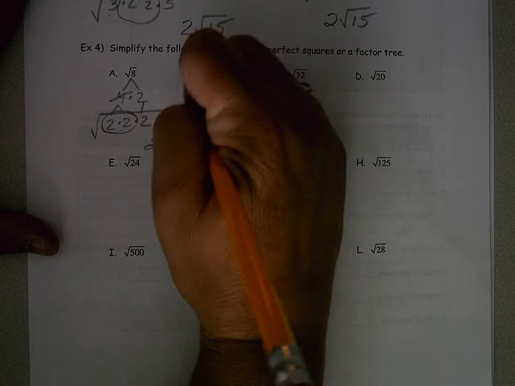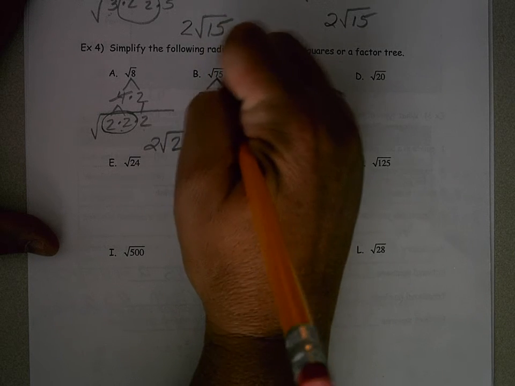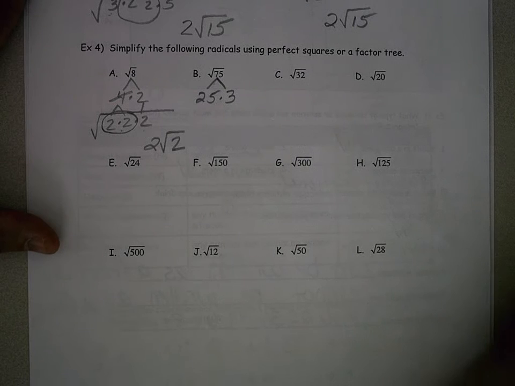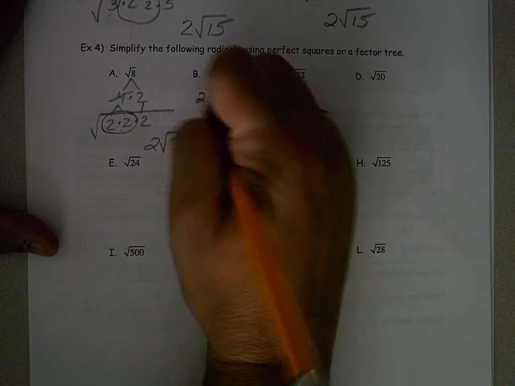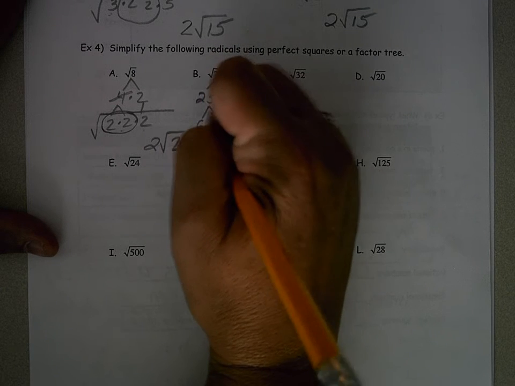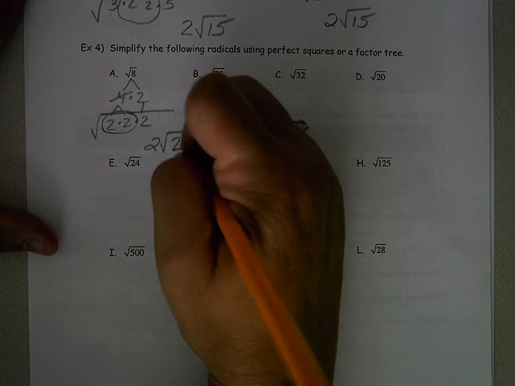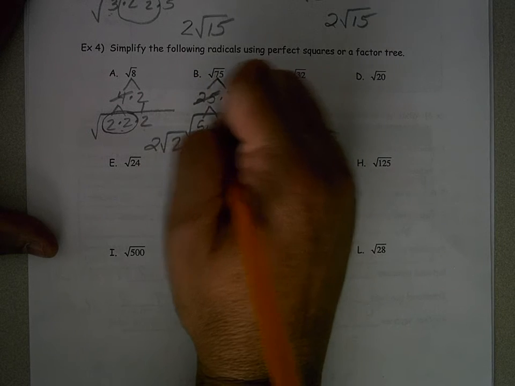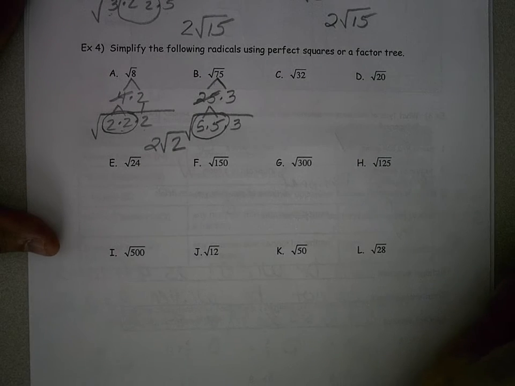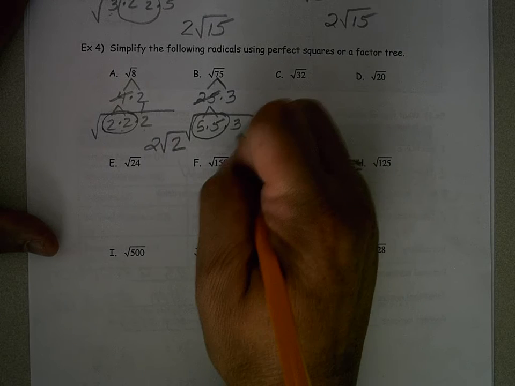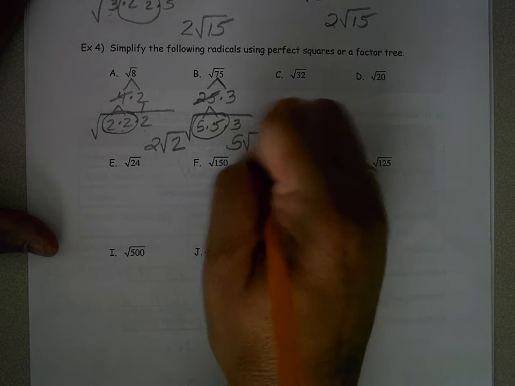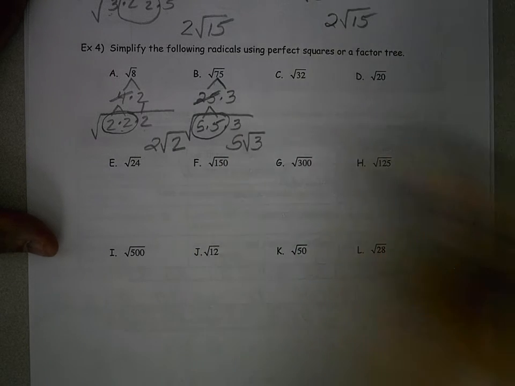75, probably going to break that into a 25 times 3. The 25 we can break down into a 5 times 5. I'm going to cross that out. And you have this 1 pair. Whenever you have a pair, it comes outside the square root sign. So 5 square root of 3.